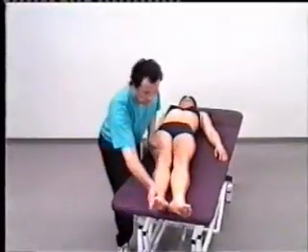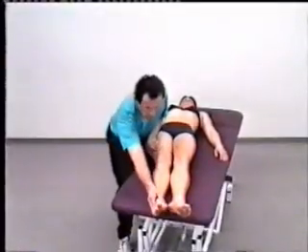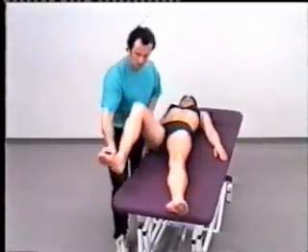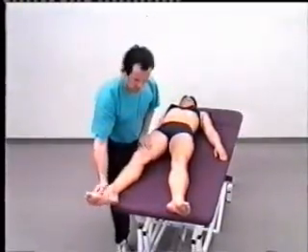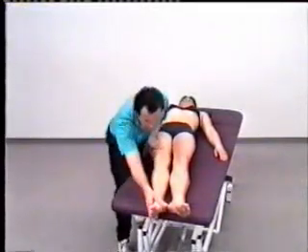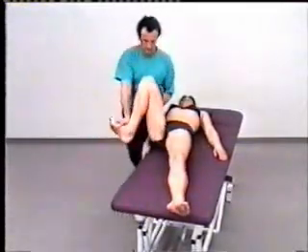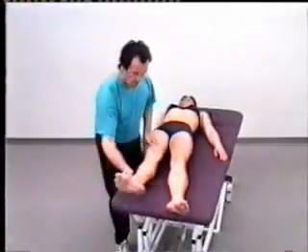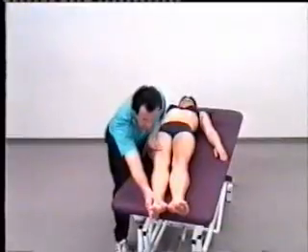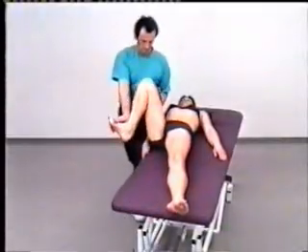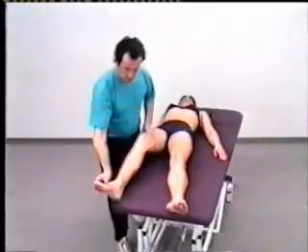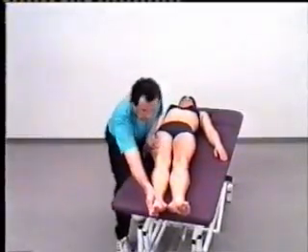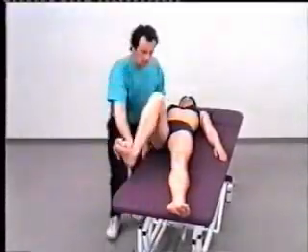Okay. And toes up and bend your knee. Good. And toes up and bend your knee. Okay. Again. Toes up and bend your knee. And toes up and bend your knee.